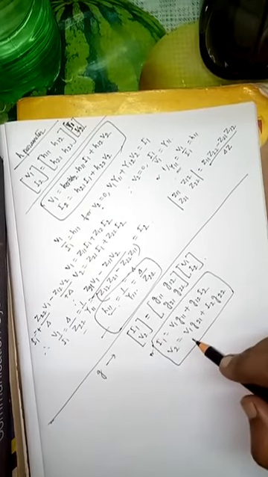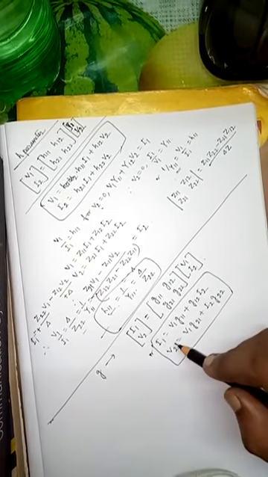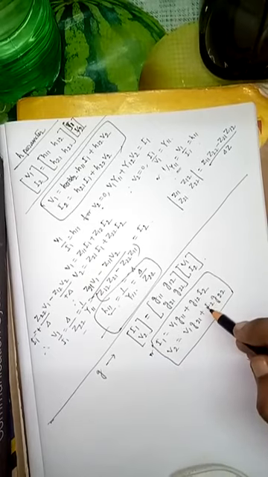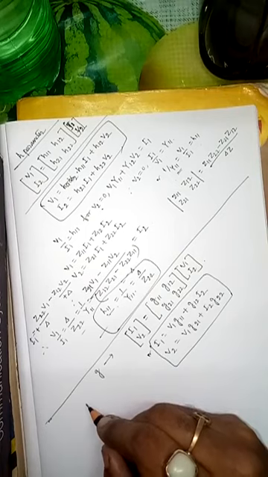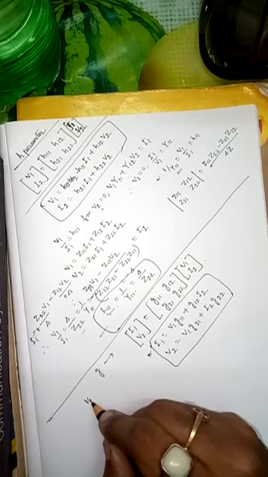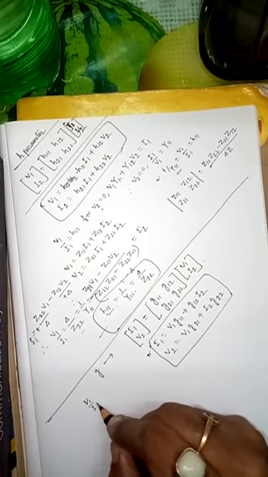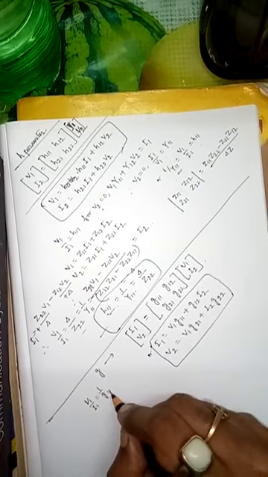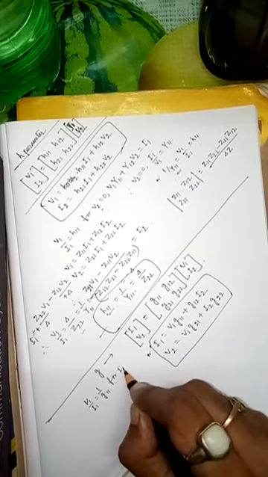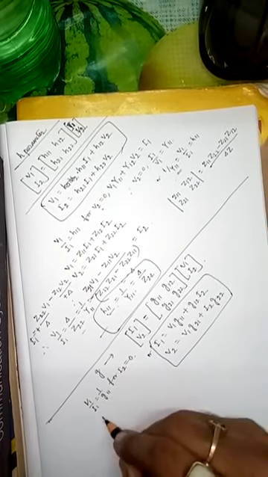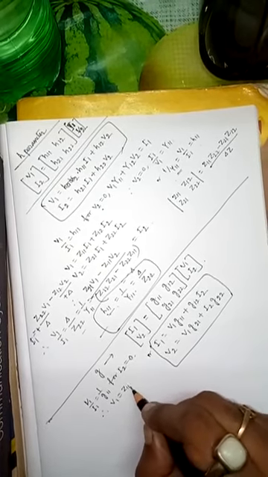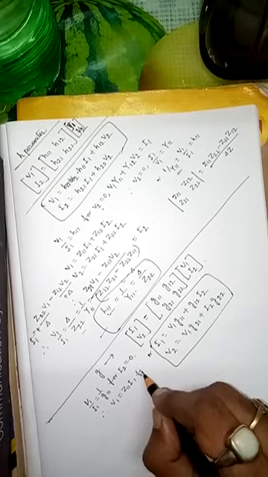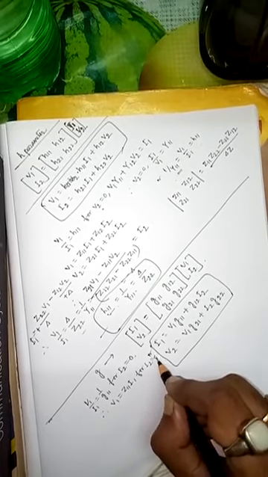In the same way, if you are having I1 by V1 equals G11, now here see this is V1 by I1 equals 1 by G11 for I2 equals 0. Now V1 equals Z11 I1 for I2 equals 0.